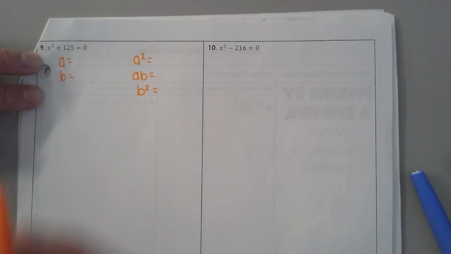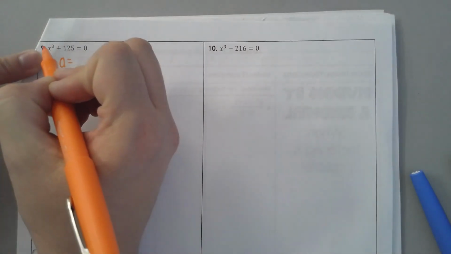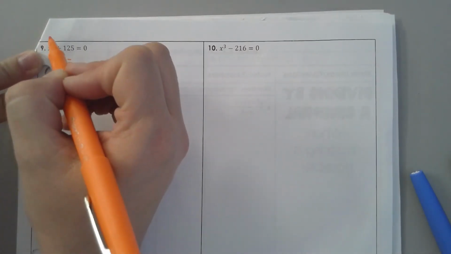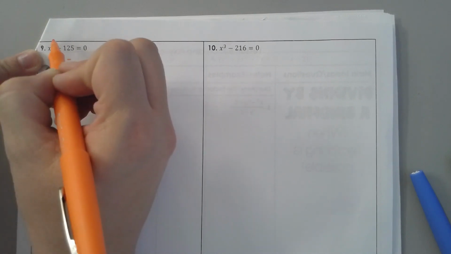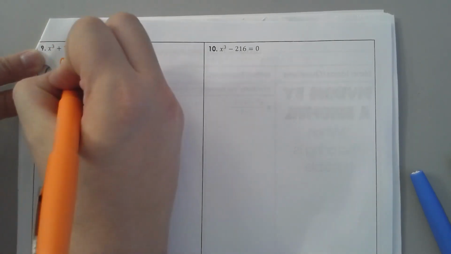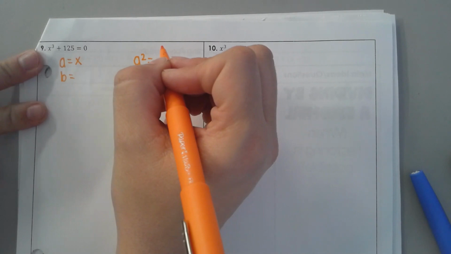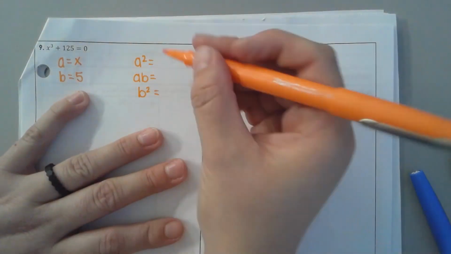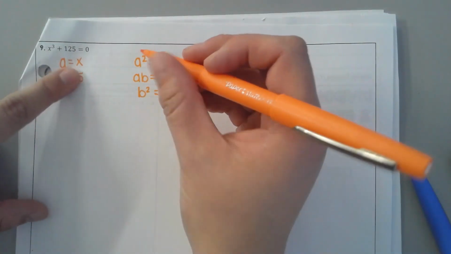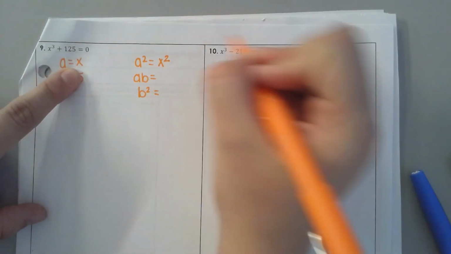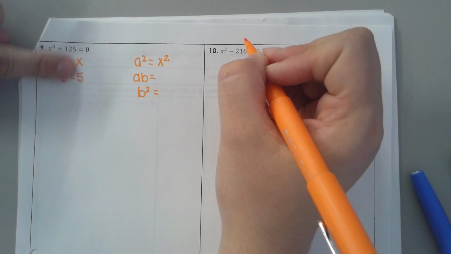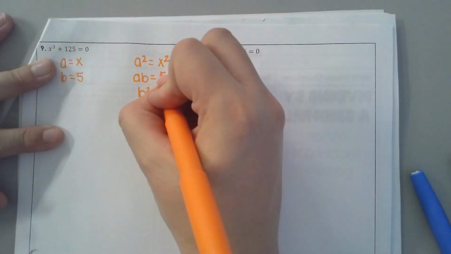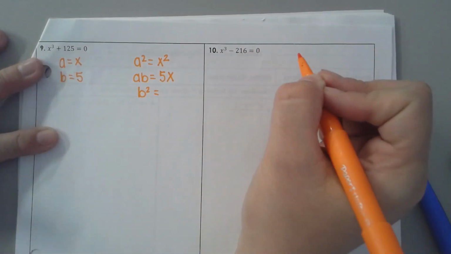And so your A, you're going to take the cube root of each side. So what's the cube root of x cubed? X. What's the cube root of 125? 5. And so then if I do A squared, that's x squared. What's AB? 5x. You're multiplying x times 5, which is 5x.